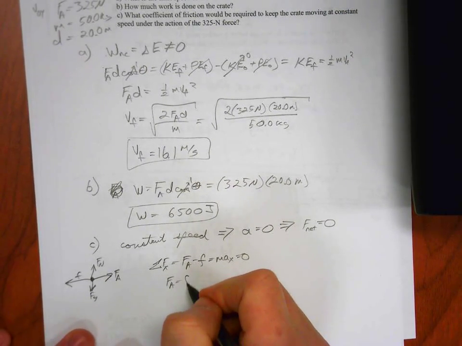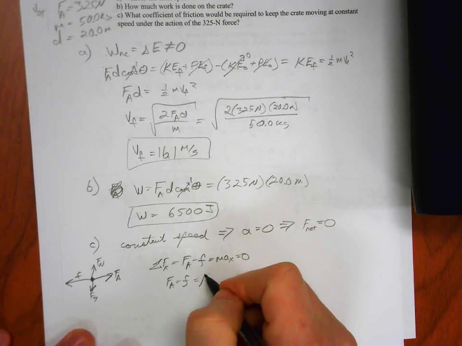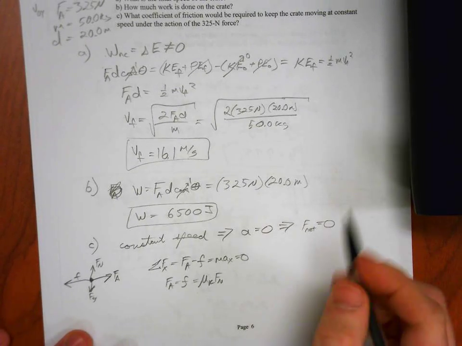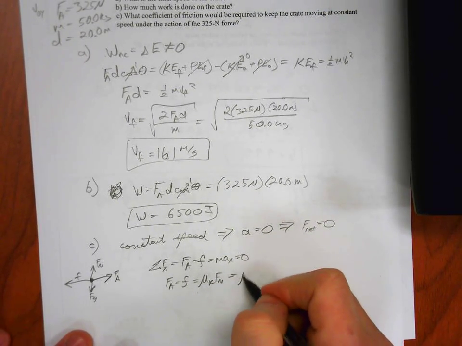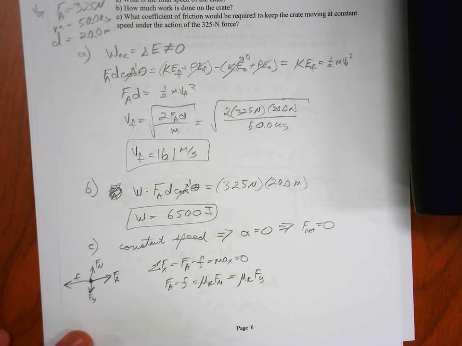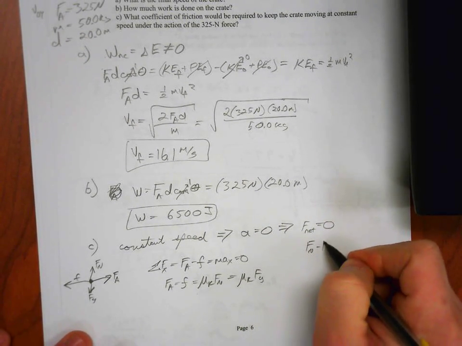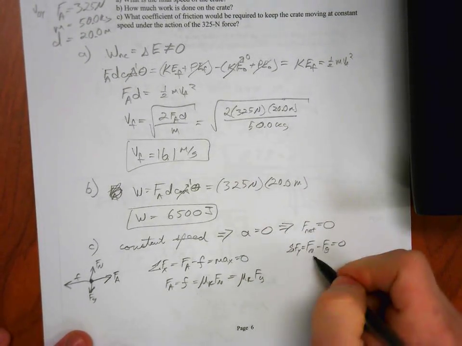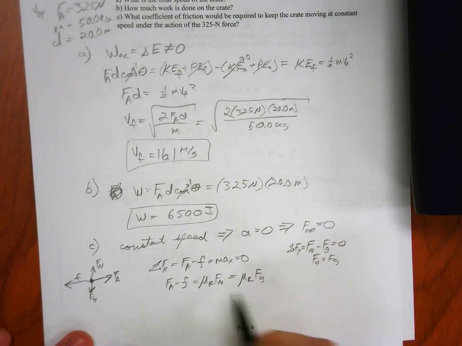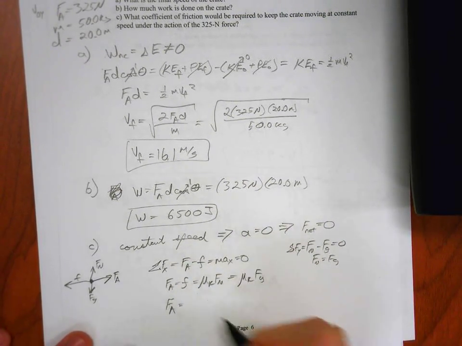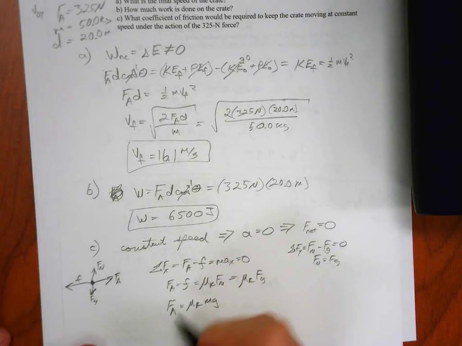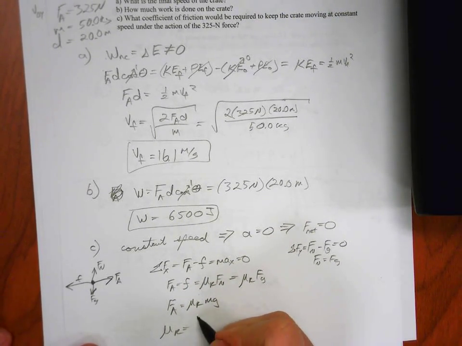So Fa equals the force of friction, and that is equal to mu sub k times Fn. Again, that's kinetic friction because it's moving, equals mu k Fg, because Fn minus Fg equals 0. That's the sum of the forces in the y direction. So Fn equals Fg. And we know that Fg is equal to mg. So then mu sub k is equal to Fa over mg.